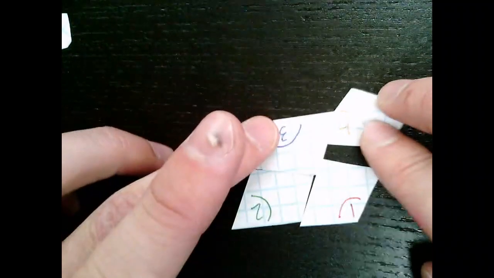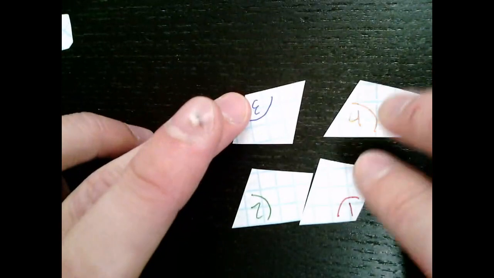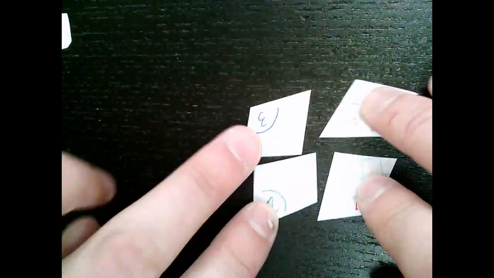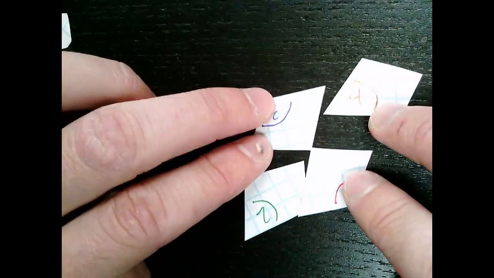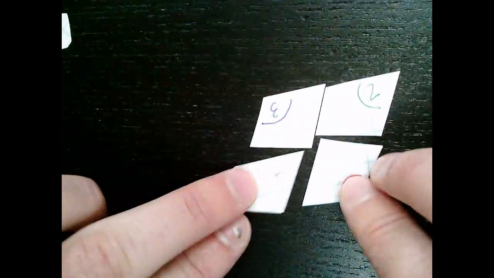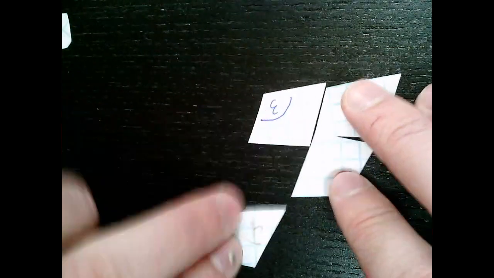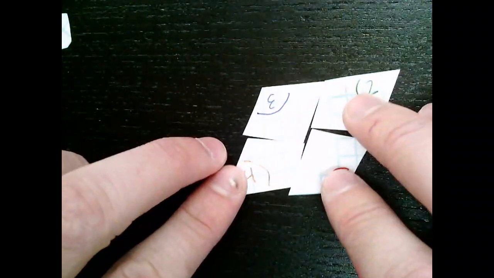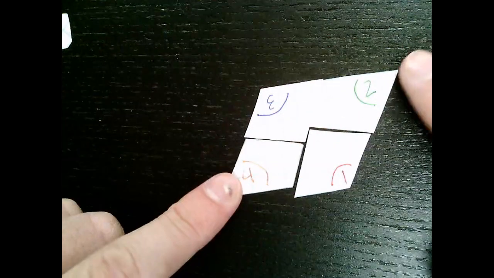Don't know if I can. Well, if I did reassemble this shape, which I would do this one here. There we go. There's my original shape. The opposite angles we have found are equal to each other.